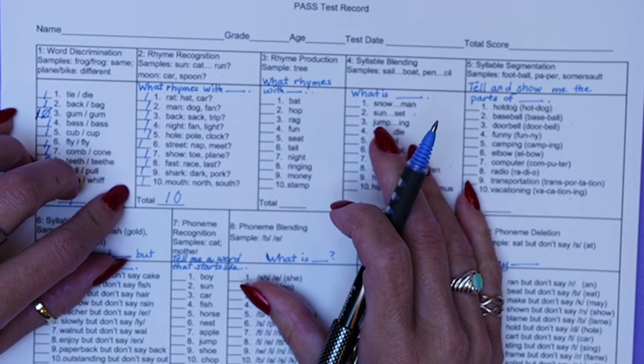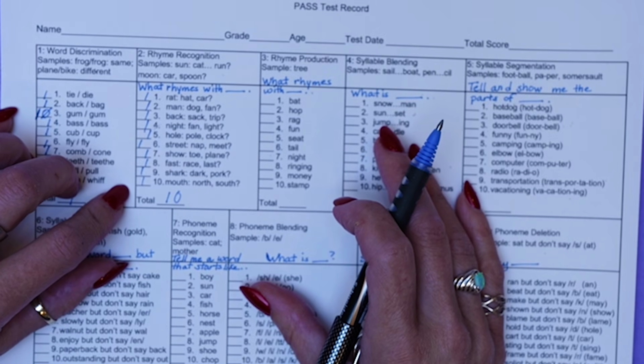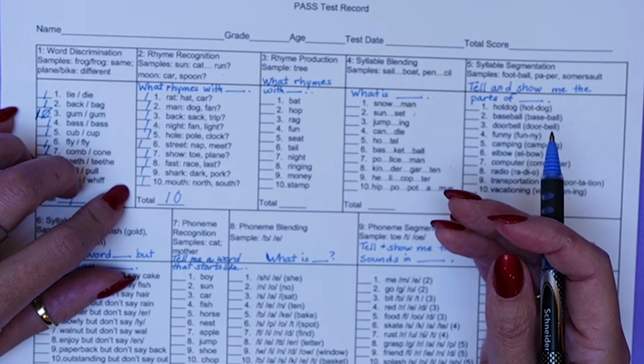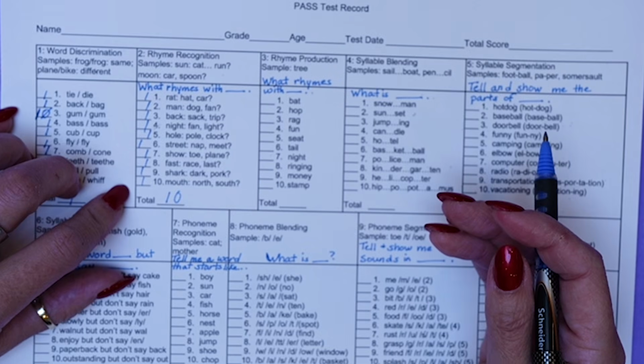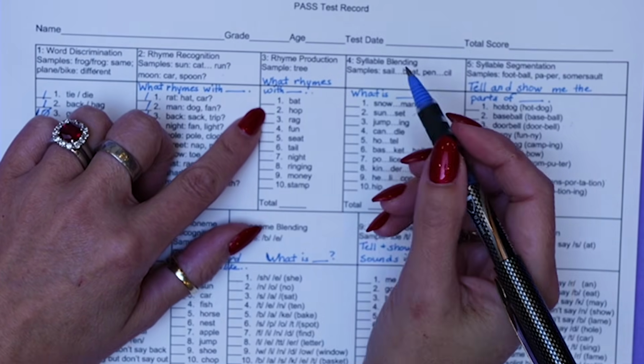For part 3, rhyme production, I'm going to say 2 words that rhyme. Cat rhymes with hat, and boat rhymes with coat. Now you do one. Tell me a word that rhymes with tree. Bee. Excellent. Tree rhymes with bee. What rhymes with bat?